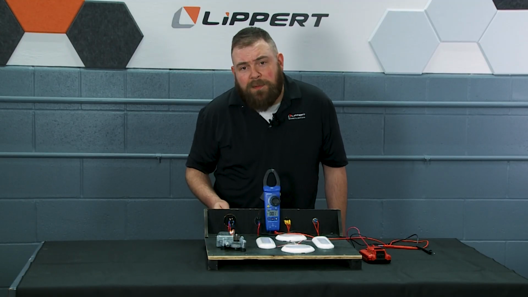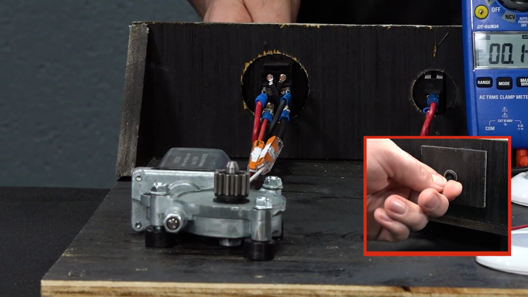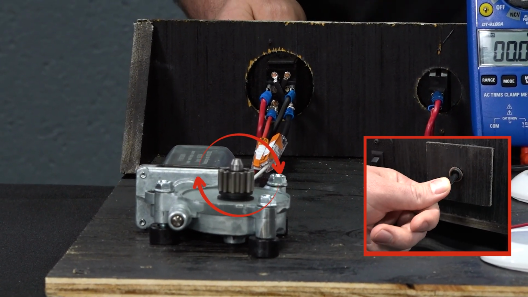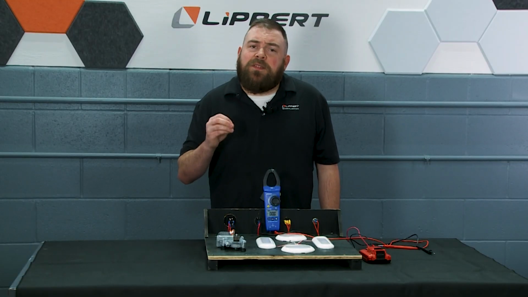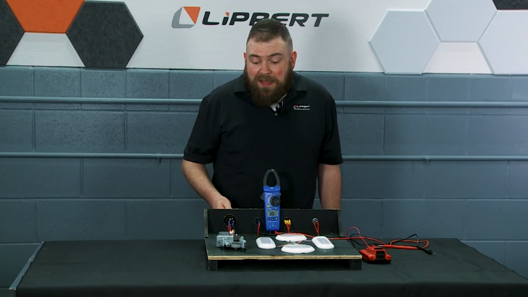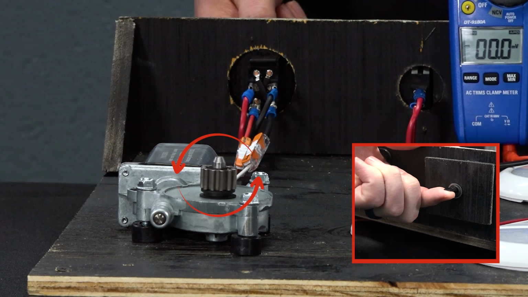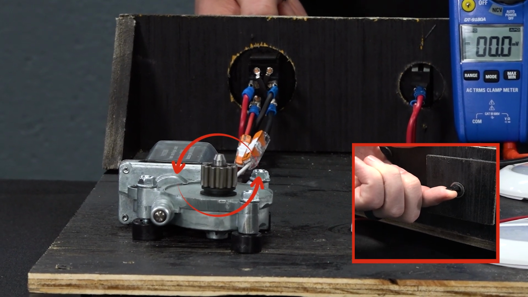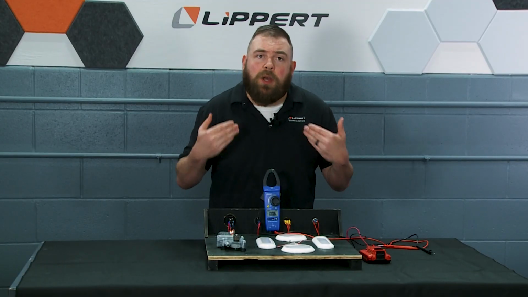So as I rock my switch, you'll notice this awning motor will turn in one direction. Now the beauty of this switch is that going the other direction, I can turn the motor the opposite way. So I'll push it there. And this is why these types of switches are so effective.